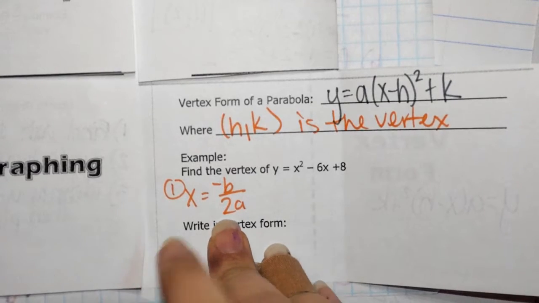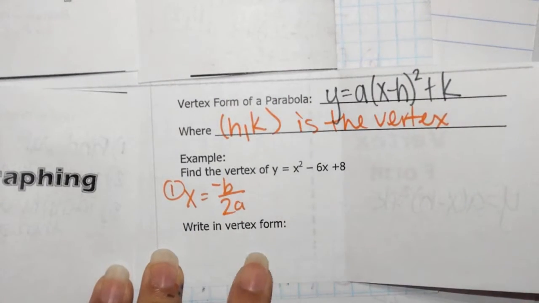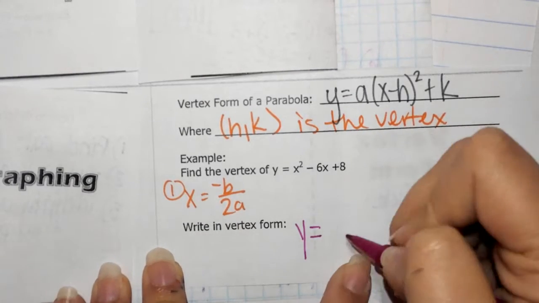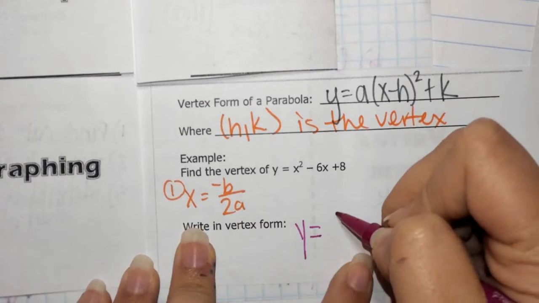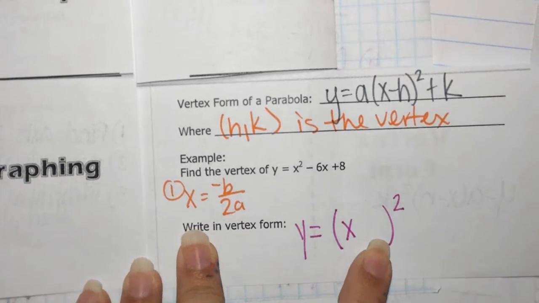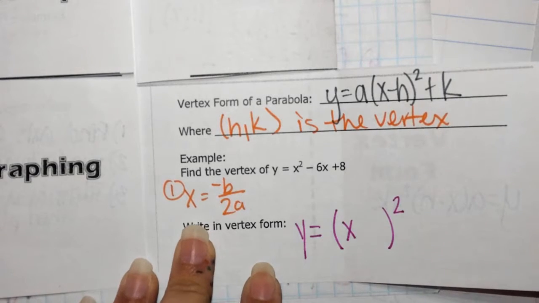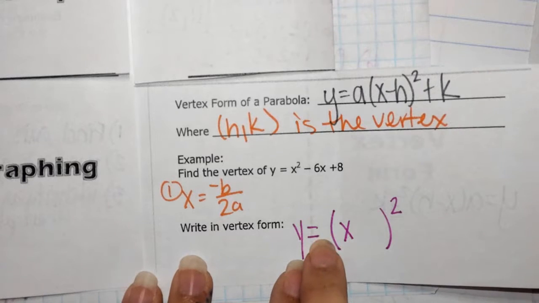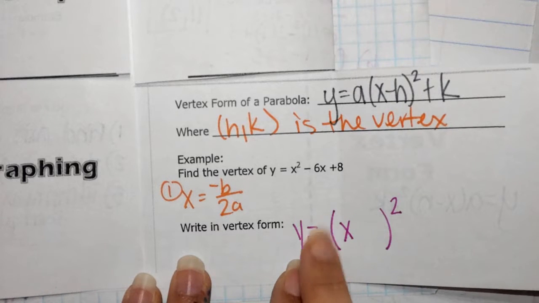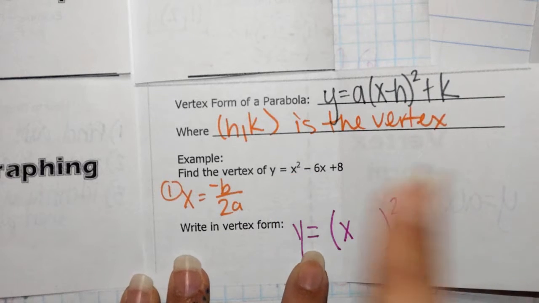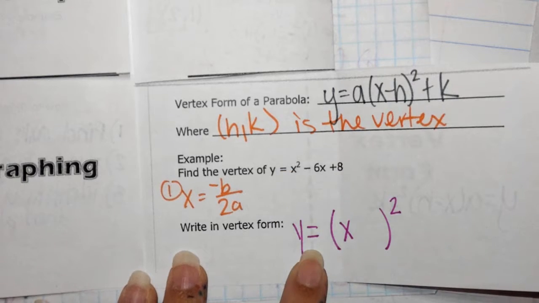Now before we go any further, I want everybody to please write y equals. Leave a little bit of space in case we need a negative, parentheses x, space, parentheses squared. Now, this is vertex form, and we're going to fill it in. When would we need a negative out here? If it's a snow cone. And how would we be able to tell if this is a snow cone? Negative out front. Is there a negative out front? No, so it's not a snow cone.